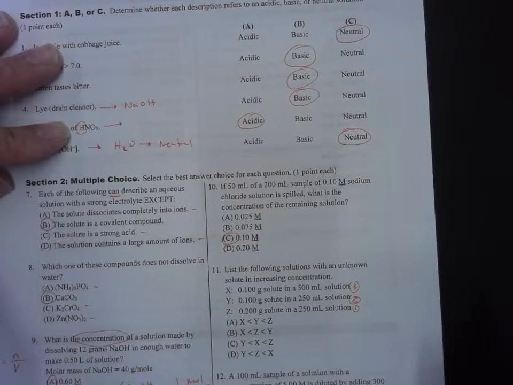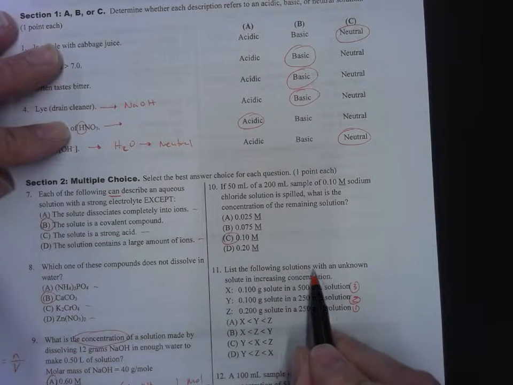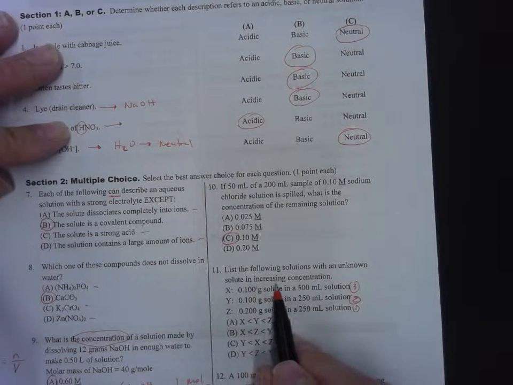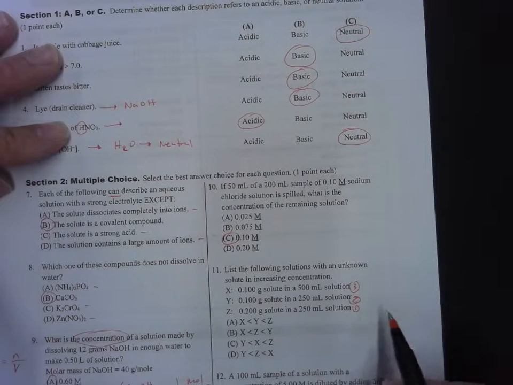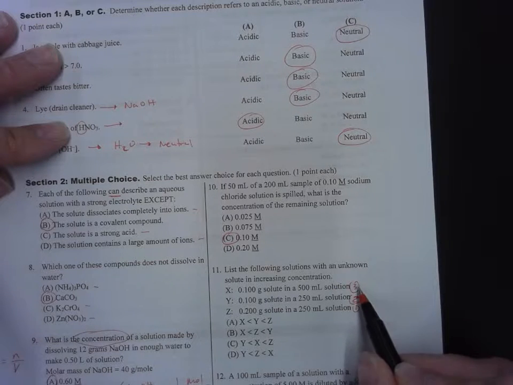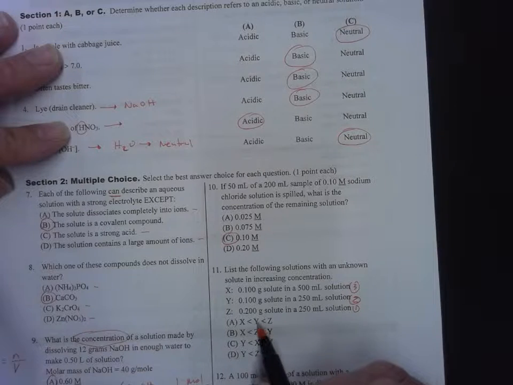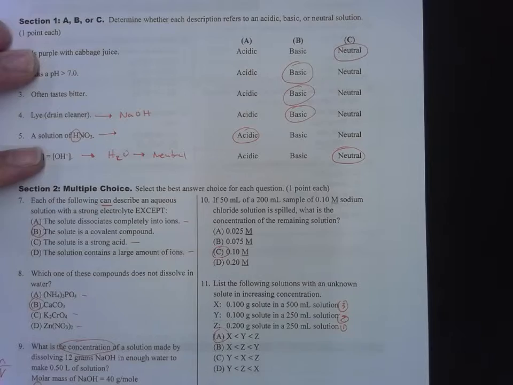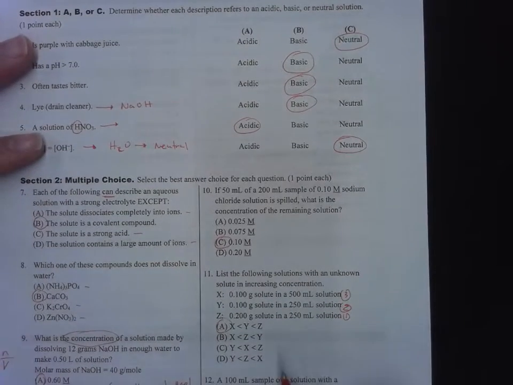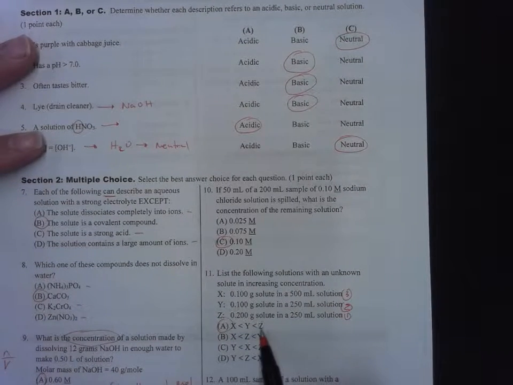Okay, so now list the following solutions with an unknown solute in order of increasing concentration. So 1, 2, and 3. So it's going to be Z is greater than Y, which is greater than X. But they don't have it that way, do they? They've got it written backwards. So Z is greater than Y, which is greater than X, which is going to be letter A. Again, notice Z is greater than Y, which is greater than X. The other way of saying this is X is less than Y, which is less than Z.